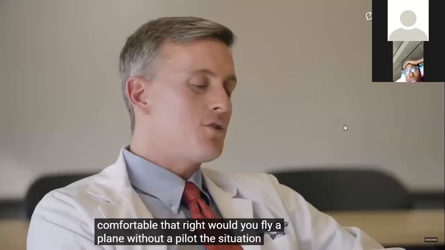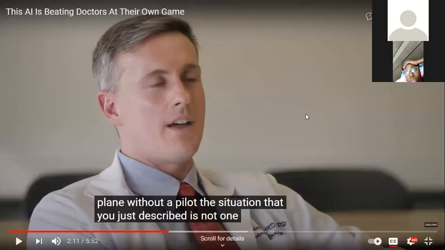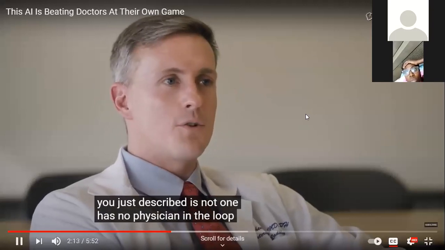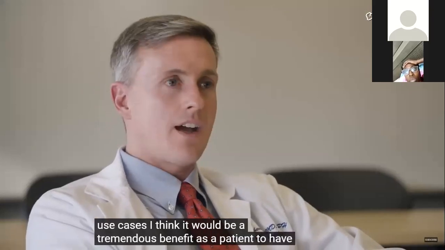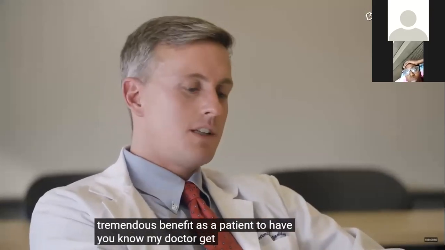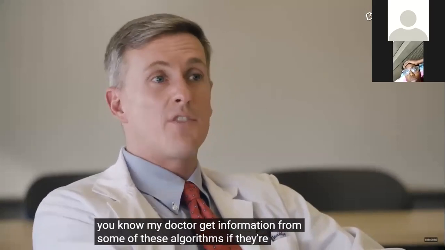The situation that you just described is not one that has no physician in the loop. For narrow use cases, I think it would be a tremendous benefit as a patient to have my doctor get information from some of these algorithms if they're shown to work.